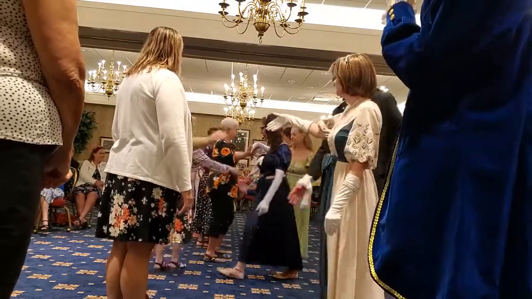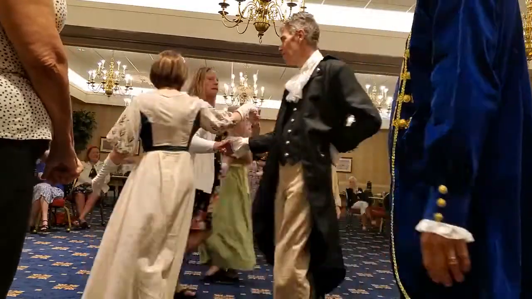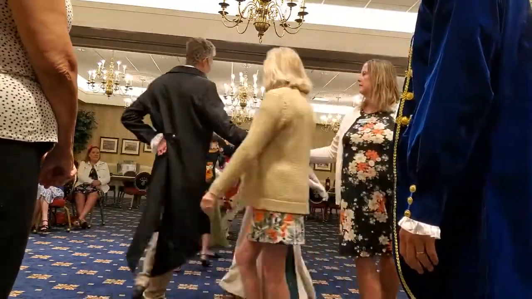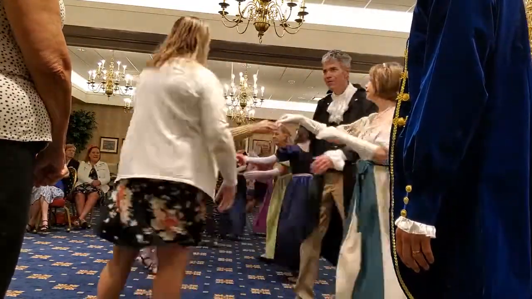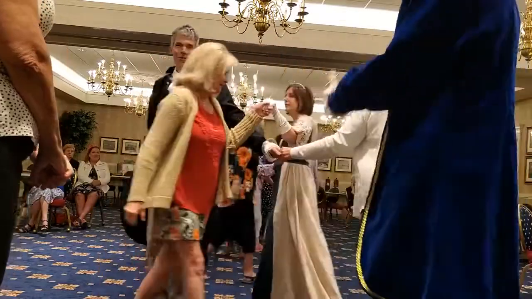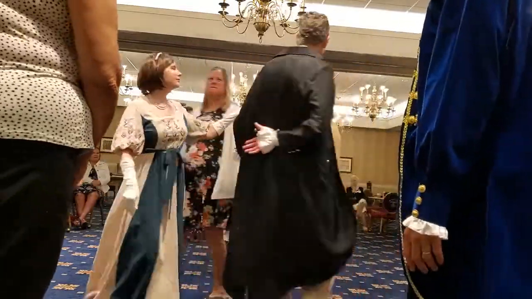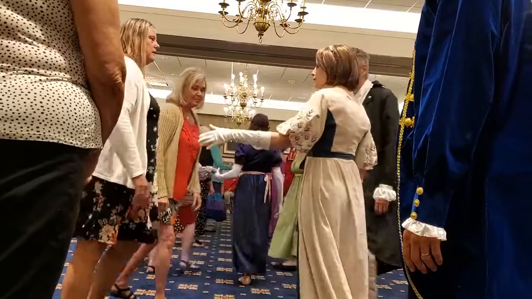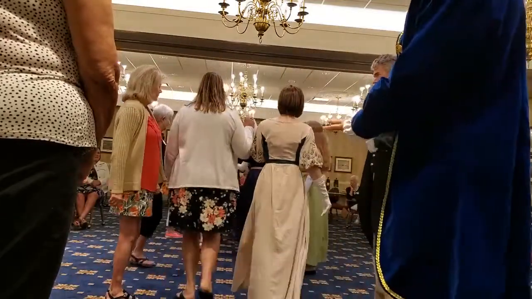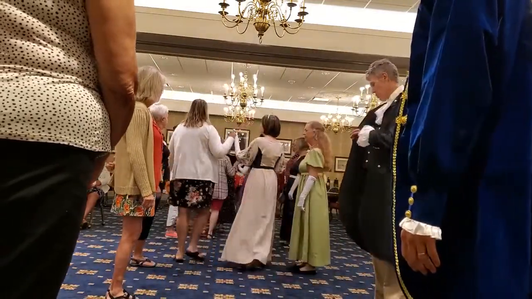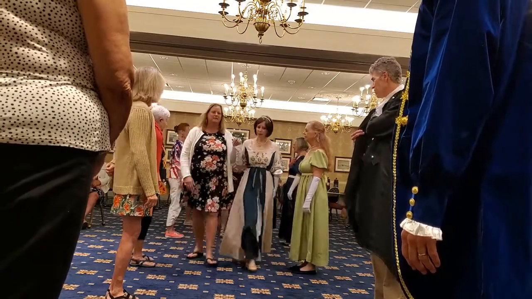Star right. And left. First couple lead down. And turn. Back.